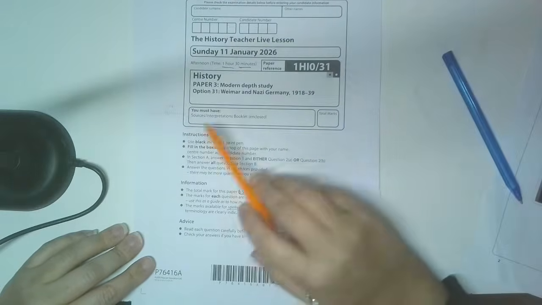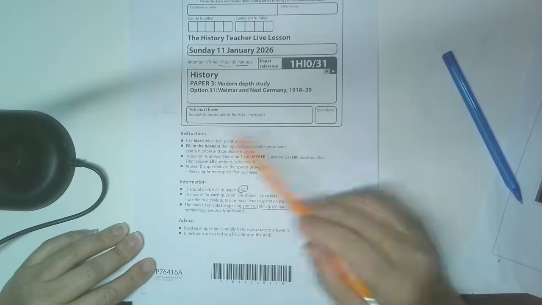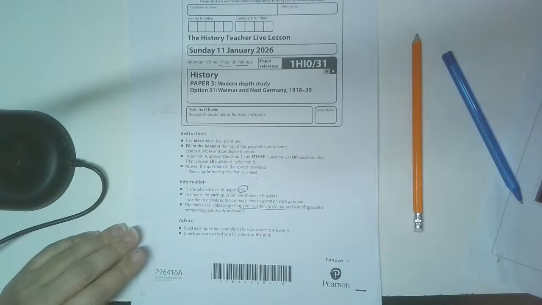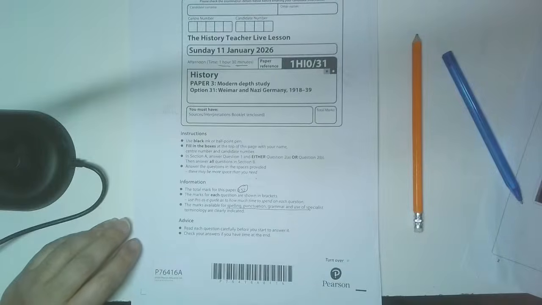Just a quick reminder, on the front of your paper, you've got 1 hour and 30 minutes for this paper. You need to be writing in black ink or ballpoint pen, and you need to fill in the boxes at the front to make sure you've got your name and all the information on that, because you don't want your paper to go missing. That's not a fun thing.